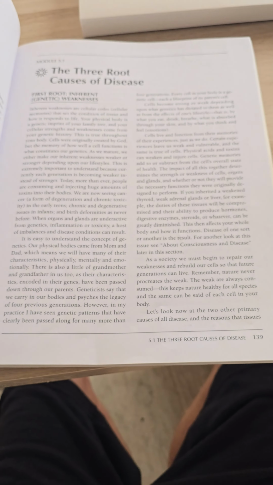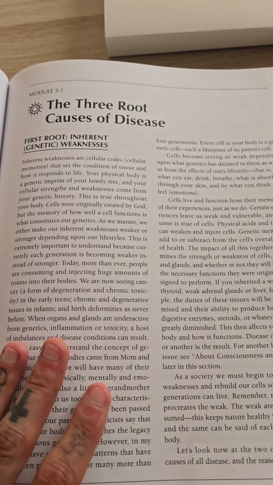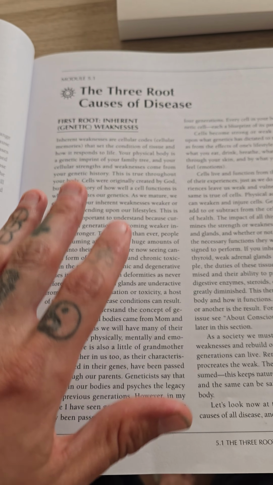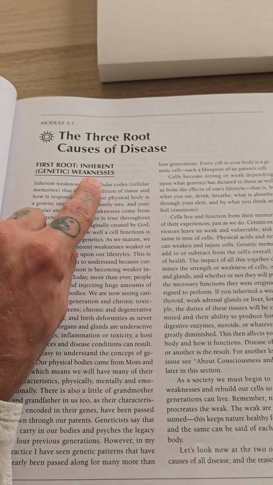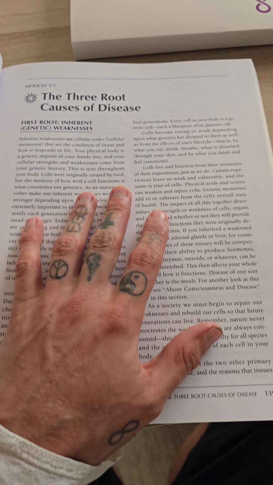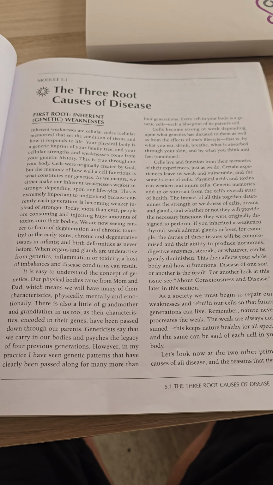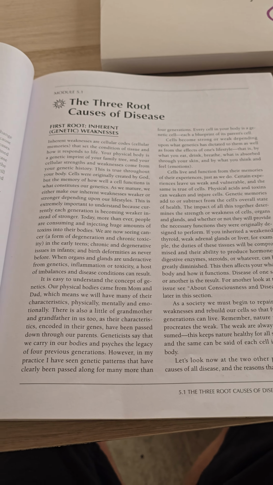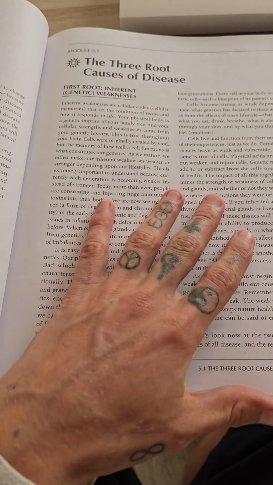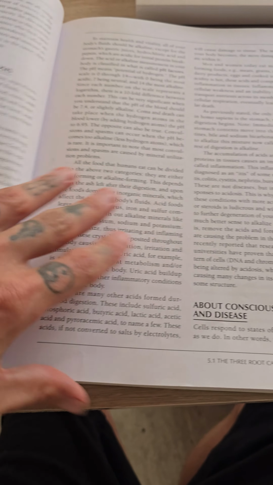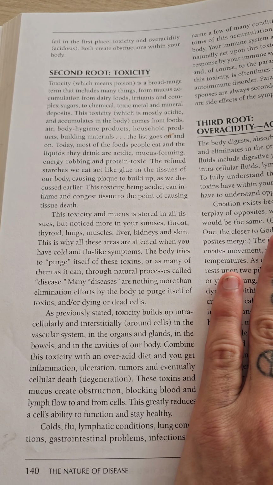In this video, we're gonna talk about the 3 root causes of disease. And we're gonna go to the third one and not read all of this, because this first root is genetic weaknesses. And that can be summarized in that you have been eating really bad foods, had bad habits, that got passed on. You got weak organs and a weak kidney or something, and that got passed on to your kids. And it's all reversible, so it's not what people think it is about genetics.